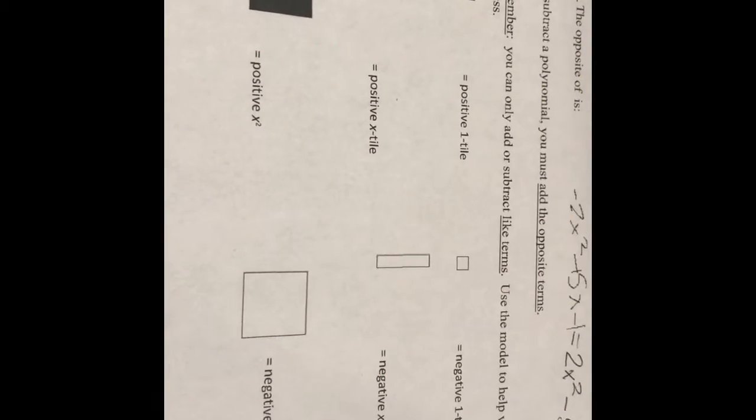And then next, we learned about positive and negative tiles. So this one here is positive 1 tile. This one here, positive x tile. This one is a positive x squared tile, as it says right there. Then these are just the negatives. So when you see that it's filled in, that means it's positive. When there's nothing in it, it's negative.